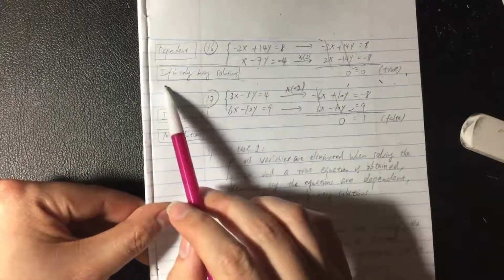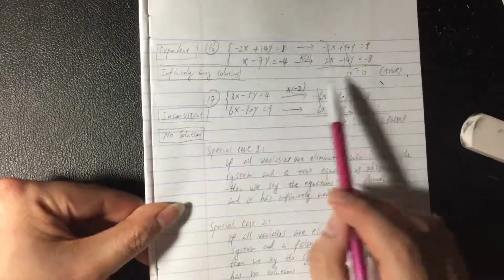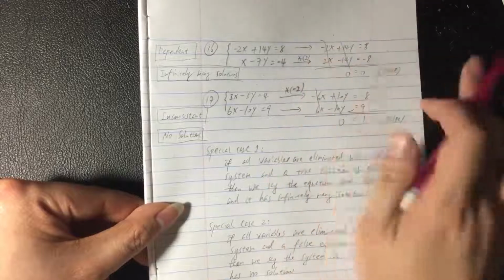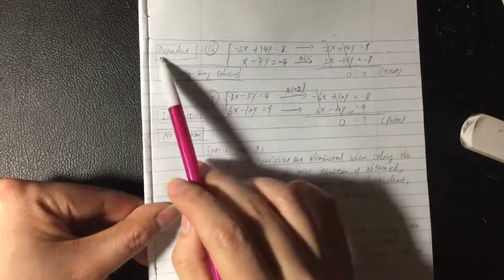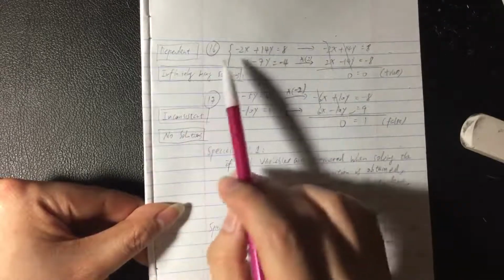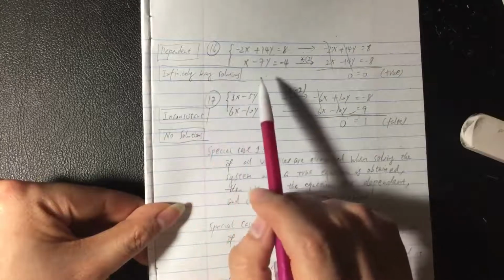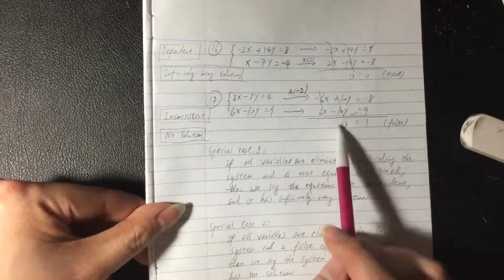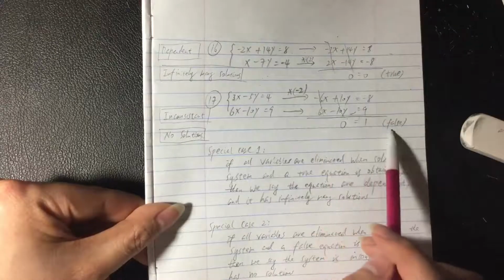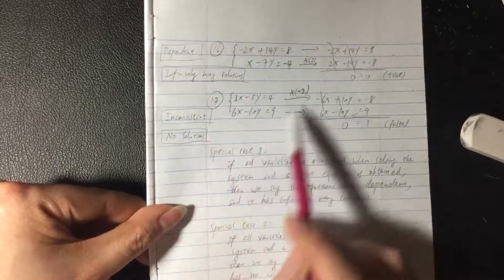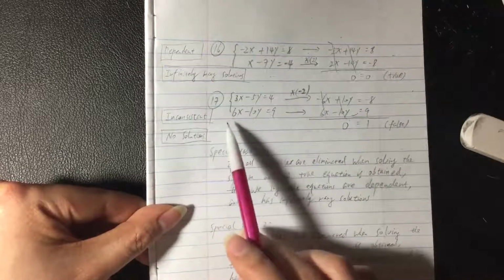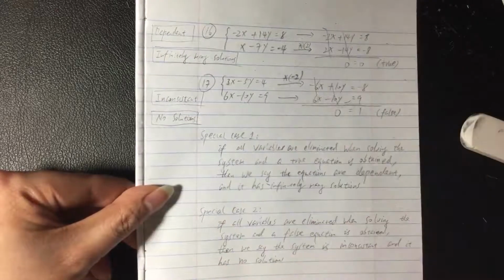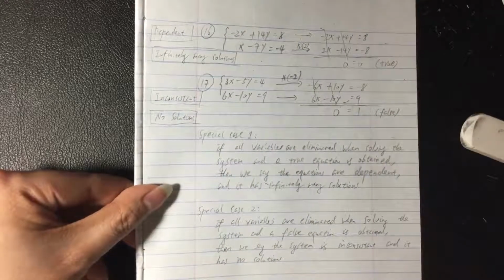Dependent means there are infinitely many solutions: if all variables are eliminated and a true equation is obtained, the equations are dependent. If all variables are eliminated and a false statement is obtained, the system is inconsistent and there are no solutions. Those are two special cases of systems of linear equations.